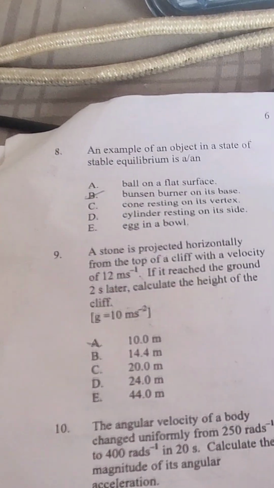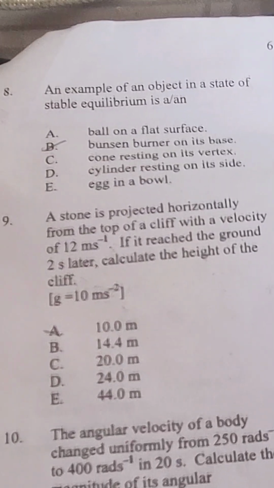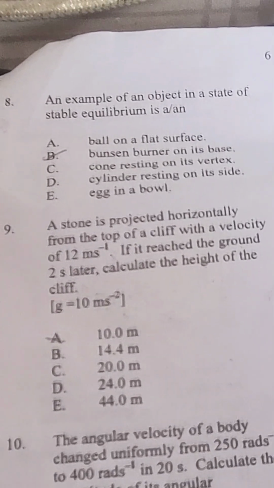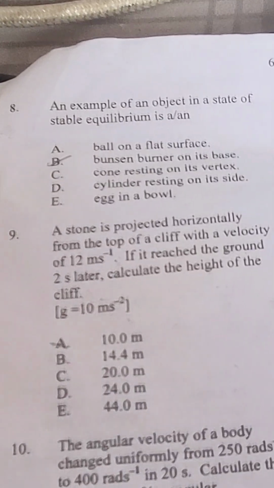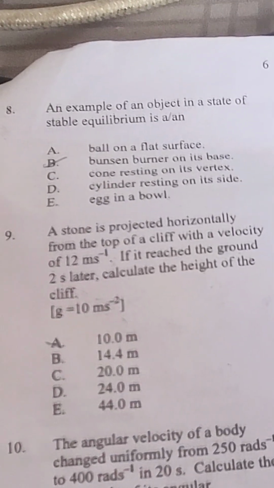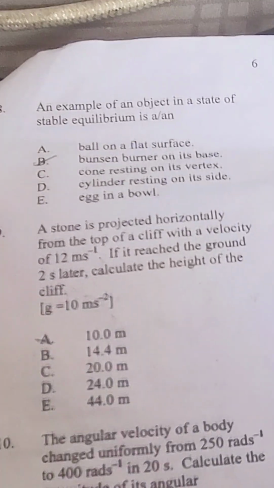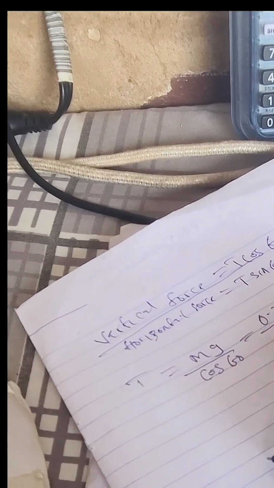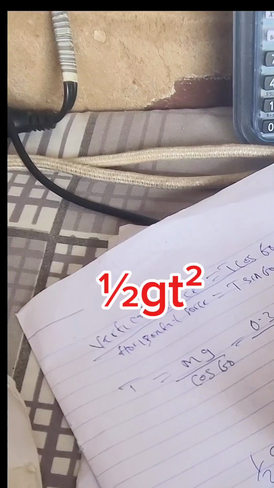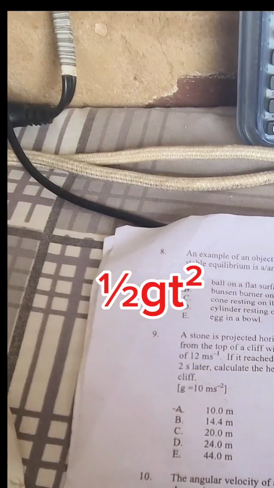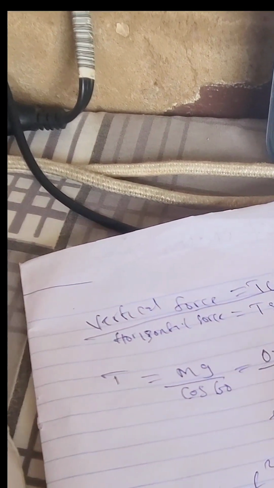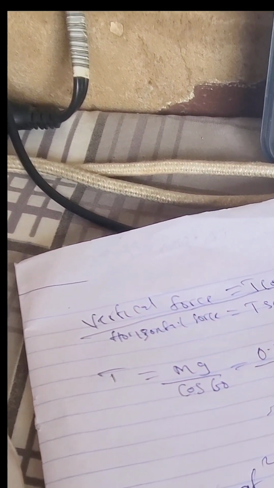If it reaches the ground 2 seconds later, calculate the height of the cliff. You are given an acceleration to be 10. So you solve. Our formula is half gt square. Okay, so equals half times the gravity, which is 10, times your time, which is 2 raised to the power 2.